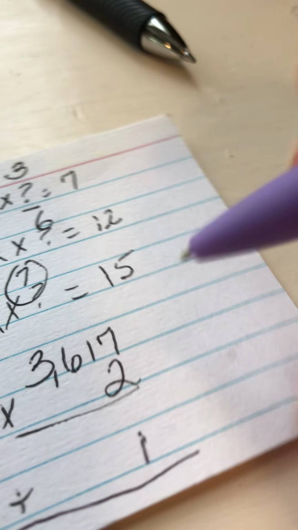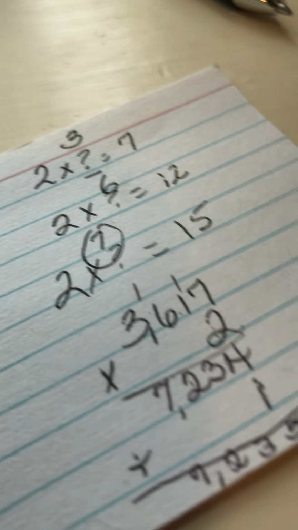Plus 1 to get our answer. So 2 times 7 is 14. We carry our 1. 2 times 1 is 2, plus 1 is 3. 2 times 6 is 12, and we carry our 1. 2 times 3 is 6, plus 1 is 7, and then we add 1. 4 plus 1 is 5. We bring our 3 down, our 2 down, and our 7 down, and our answer checks. So we got our answer correct. Okay? So that's what you'll need to do for the math problems here.